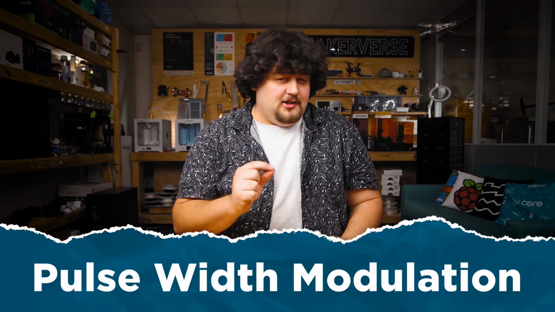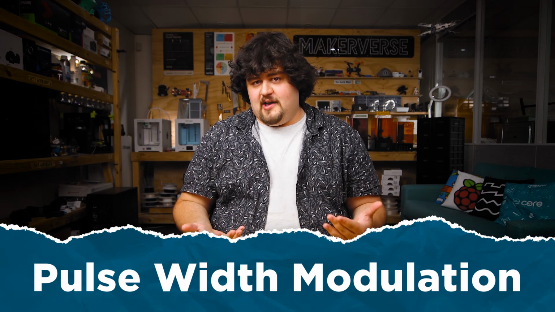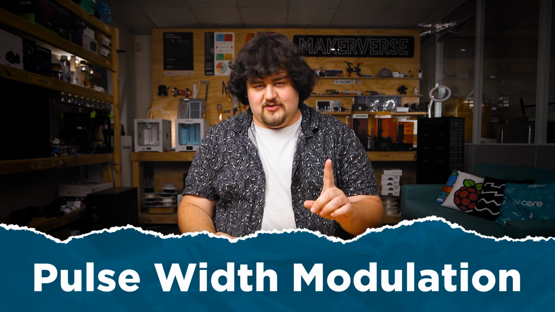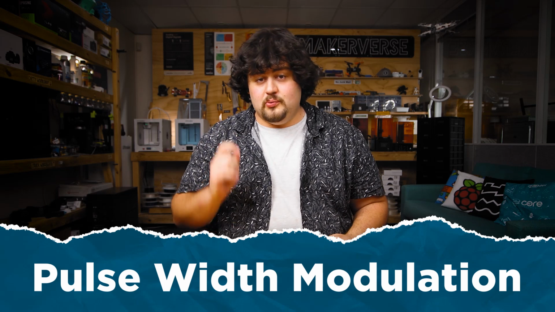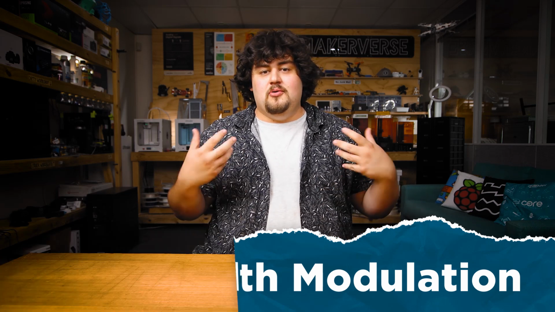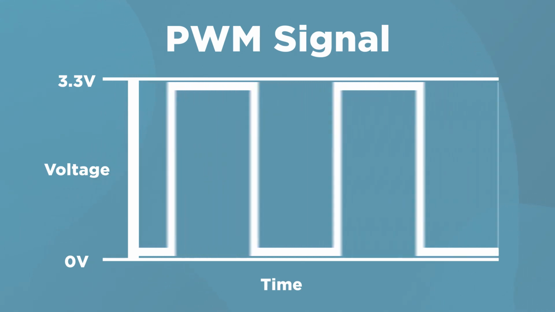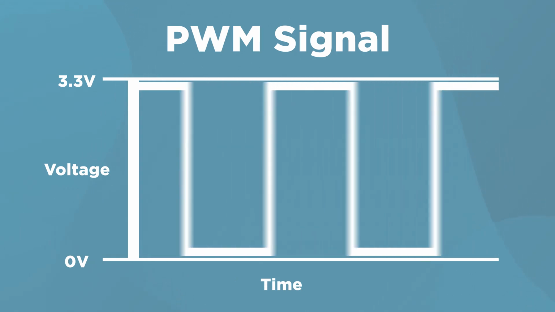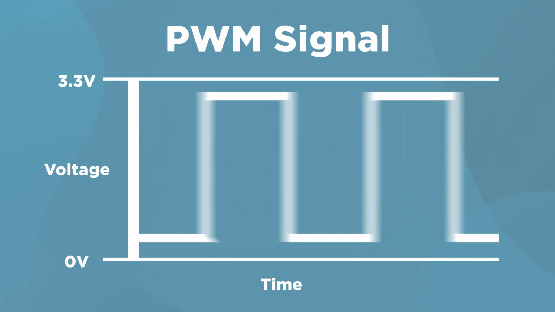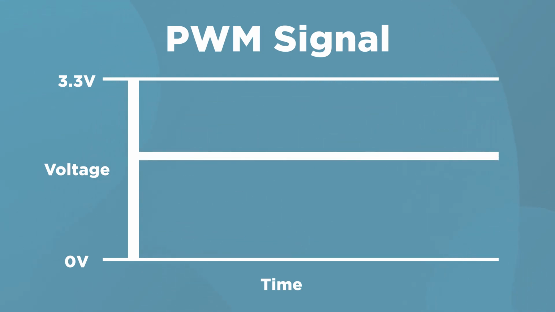However, we can use a little bit of trickery to create a replica or an imitation of an analog signal with something called pulse width modulation, or PWM. The pins of our Pico can only output 3.3 or 0 volts, no in between, but we can switch a pin on and off, and on and off, very fast, as in thousands of times a second fast, to create an average voltage somewhere between 0 and 3.3 volts.